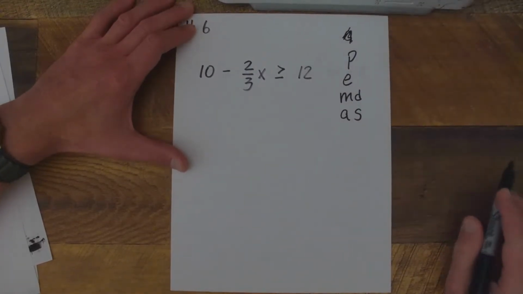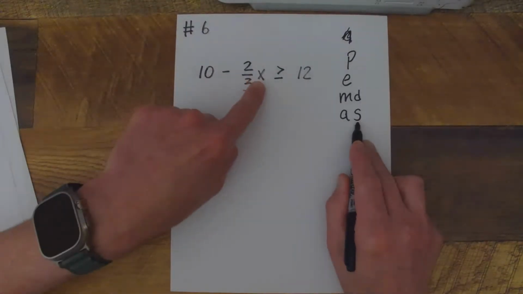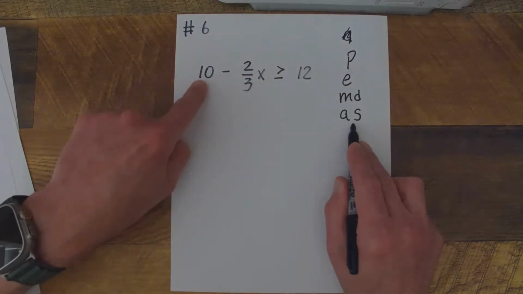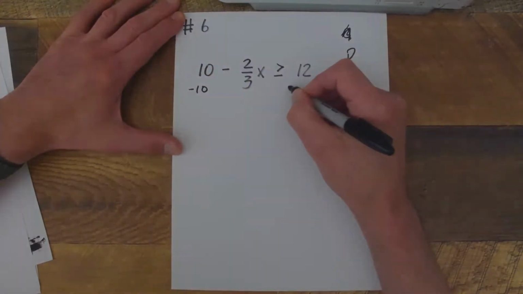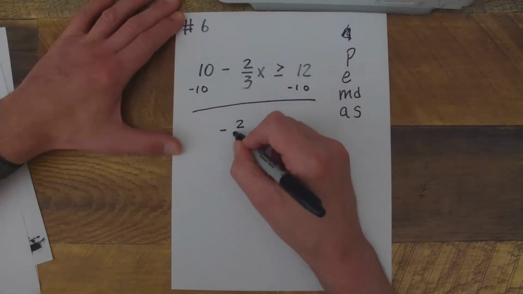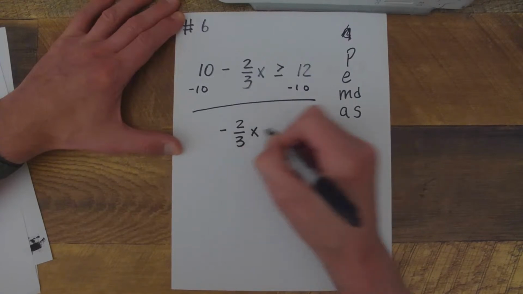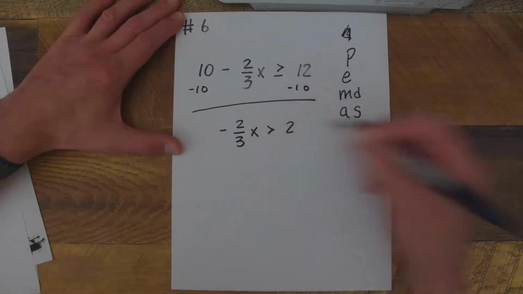Okay, that's how we need to do it. So like I said, we're going to start backwards. Is there anything we can add or subtract away from x first? There is. We can subtract that 10 away first. 12 minus 10 is 2.